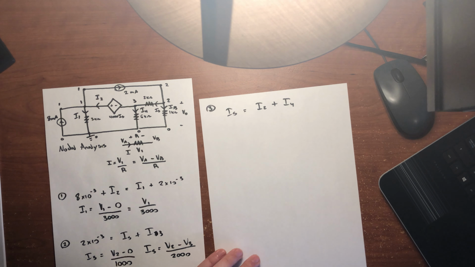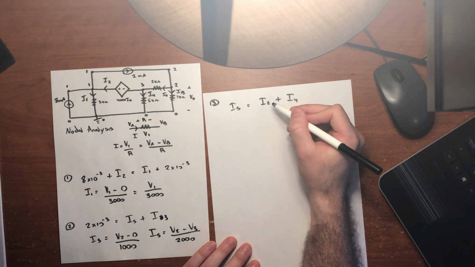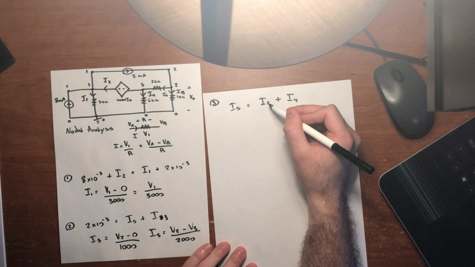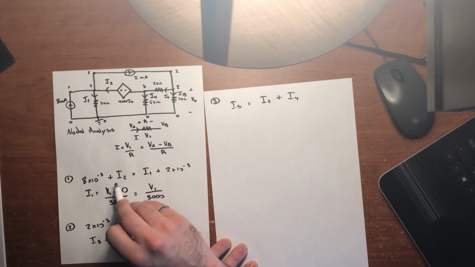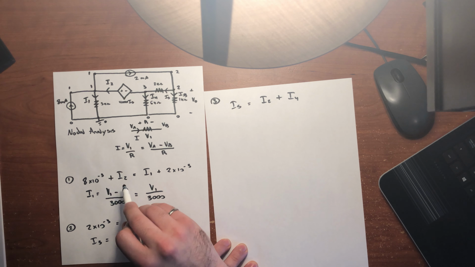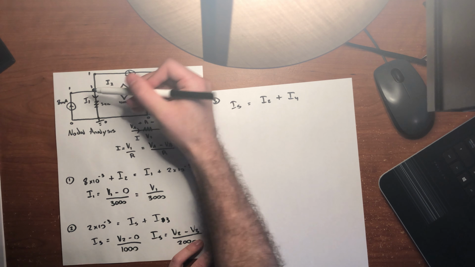We know IS, which we calculated, is V2 minus V3 over 2000. And we know I2 was defined in this equation here. We actually don't know what I2 is. We know that I2 shows up in the analysis of node 1.